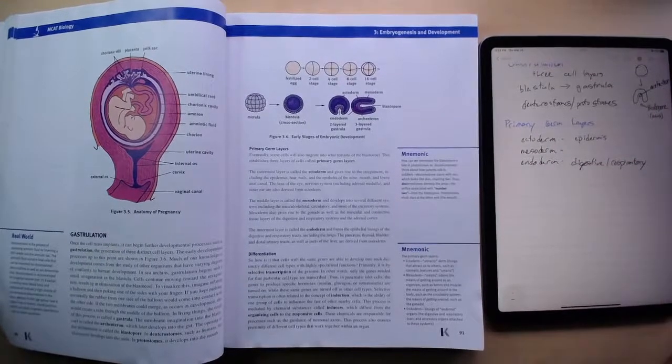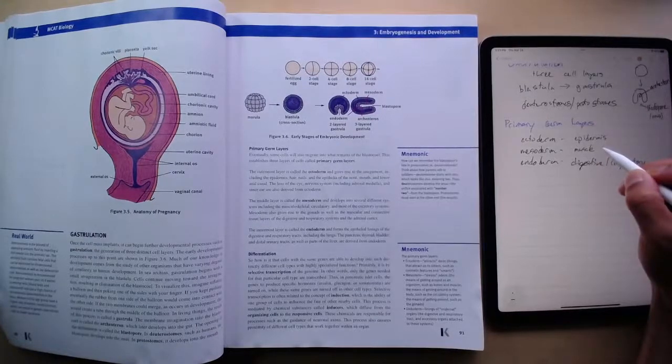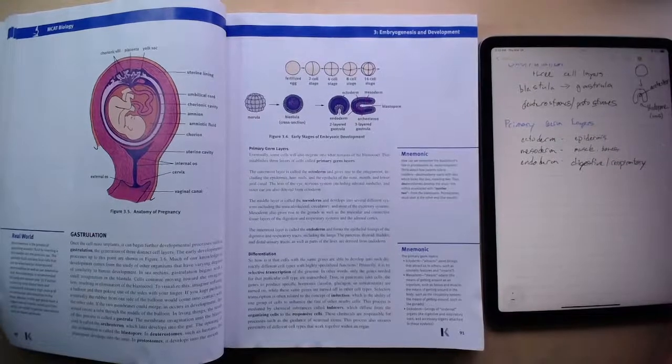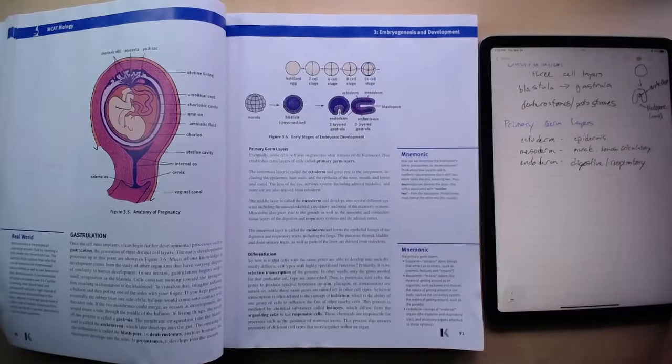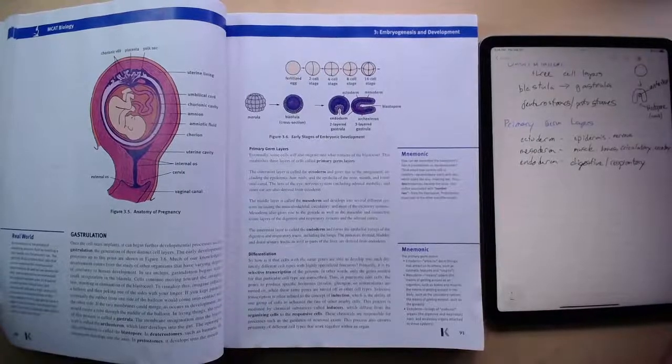Let me change what I said about the mesoderm. Specifically, it's musculoskeletal, circulatory, most of the excretory systems. Oh yeah, epidermis and, more importantly, the nervous system. All right, ectoderm is the nervous system. Mesoderm is muscles and bones and circulatory systems, and the endoderm is digestive and respiratory.